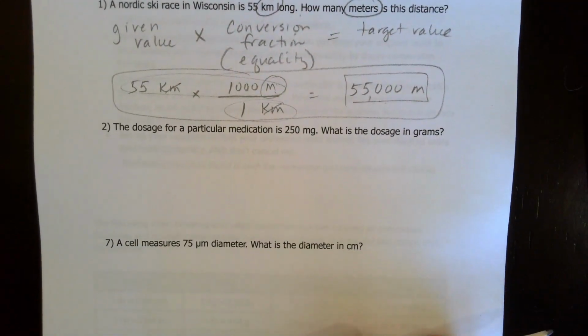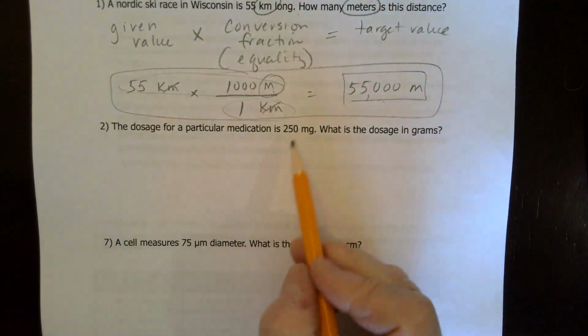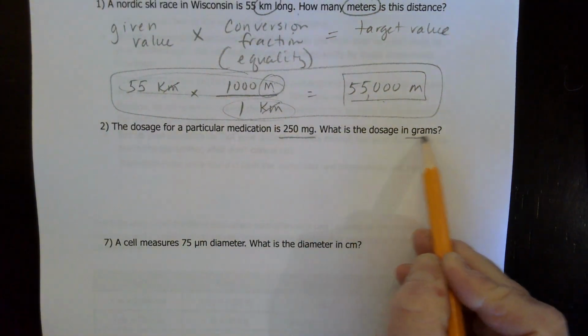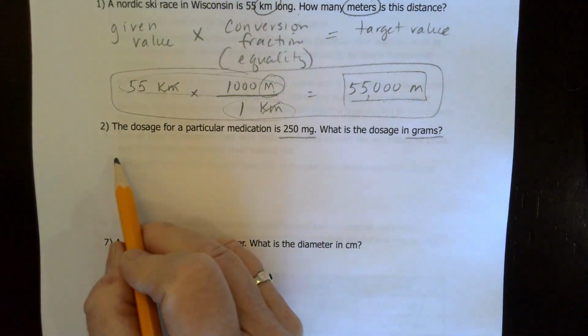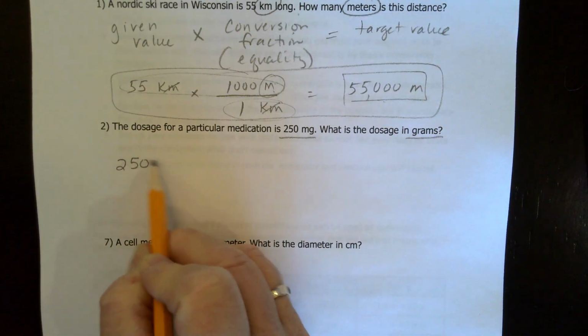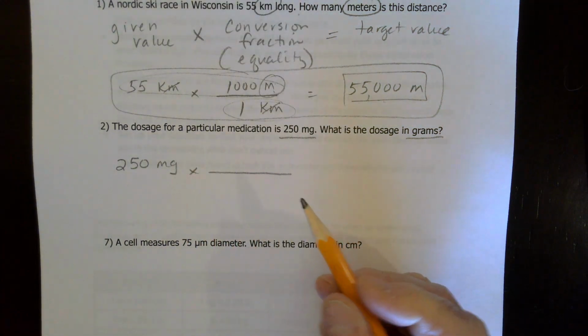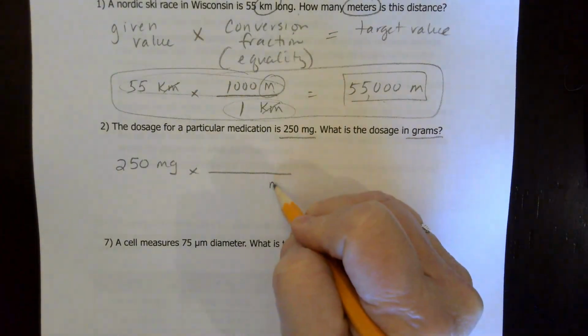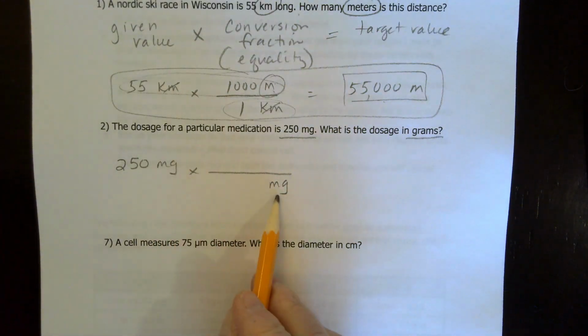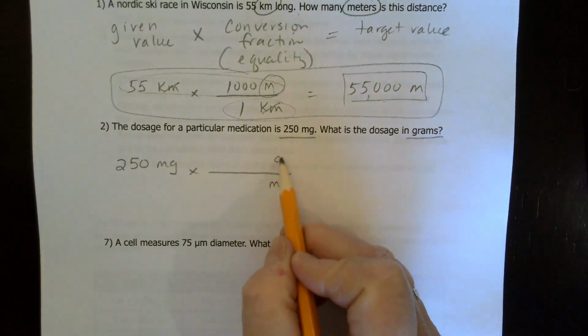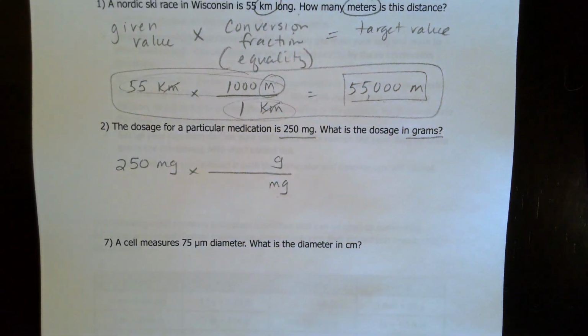Let's try a couple more. The dosage for a particular medication is 250 milligrams. What is the dosage in grams? So we're going to start with our given value of 250 milligrams, and I'm going to set myself up a conversion fraction where I'm going to put milligrams in the denominator so that it'll cancel out, and the target unit of grams is going to go up top.